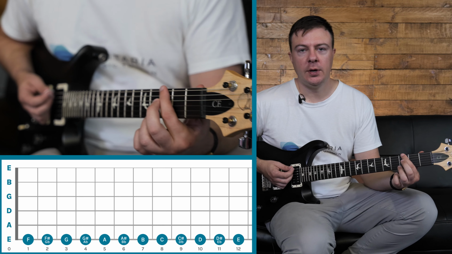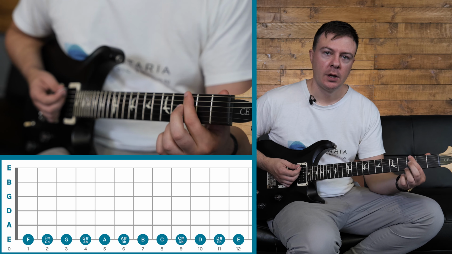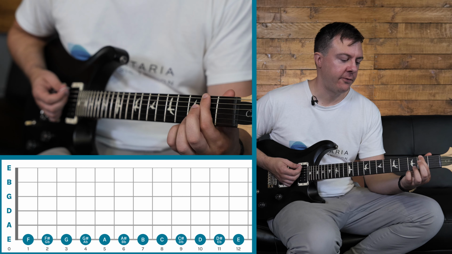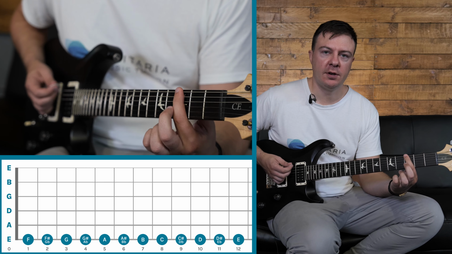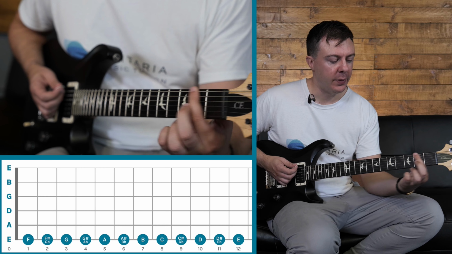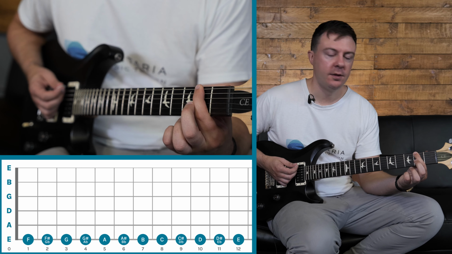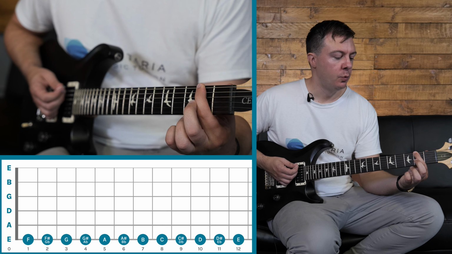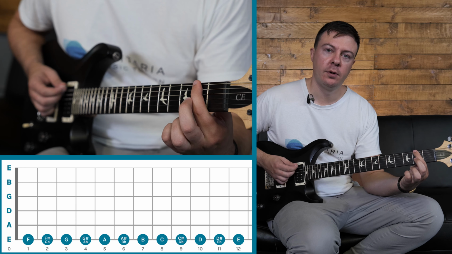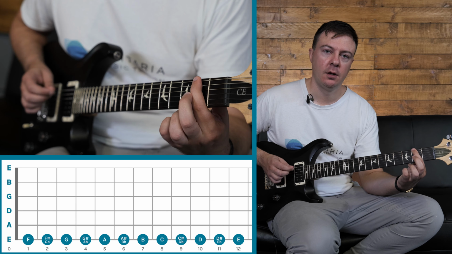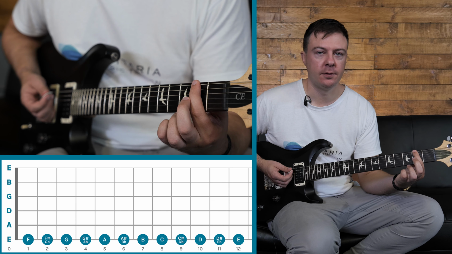Okay, so I mentioned earlier we have something called flats as well. So a flat is 1 fret back or 1 fret lower of the note. So for example, if the 3rd fret is a G, if we go back 1 fret to the 2nd fret, this is a G flat, which was also, remember, F sharp. So F sharp and G flat is the same note, it's got 2 names.